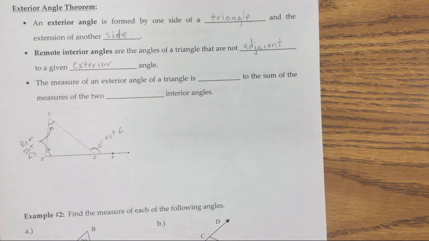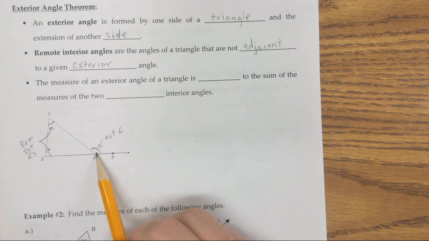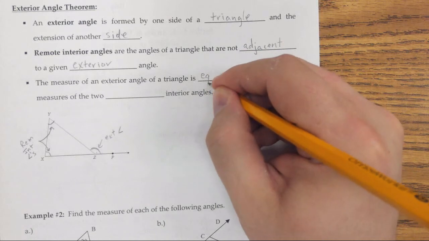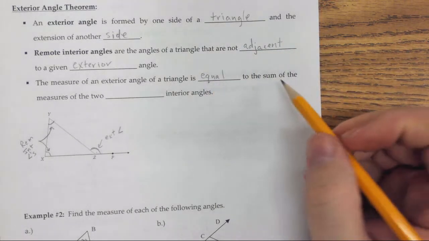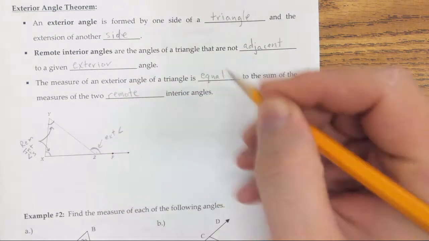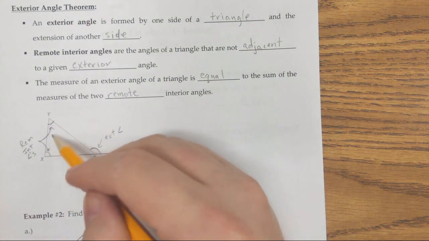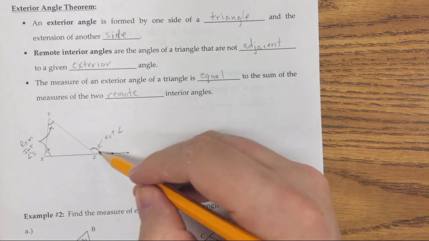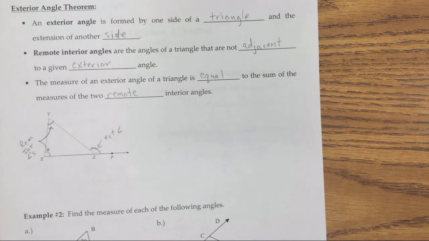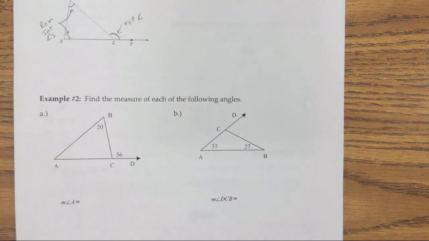Now that we've cleared up those couple definitions, we can say that the measure of an exterior angle of a triangle is equal to the sum of the measures of the two remote interior angles. So if I take these two remote interior angles and add them together, I'm going to get the measure of this angle. Okay? Alright. Let's look at a couple examples of how to use this.